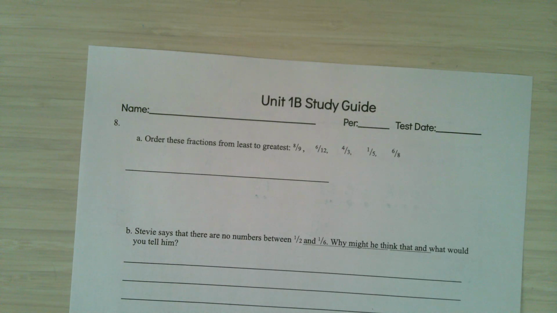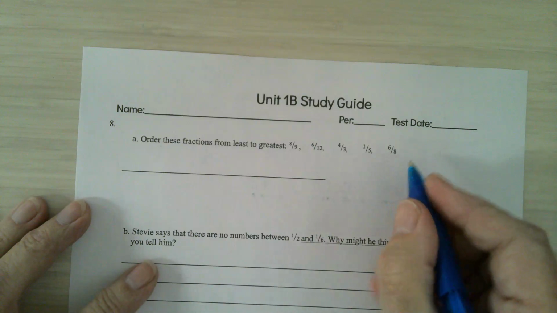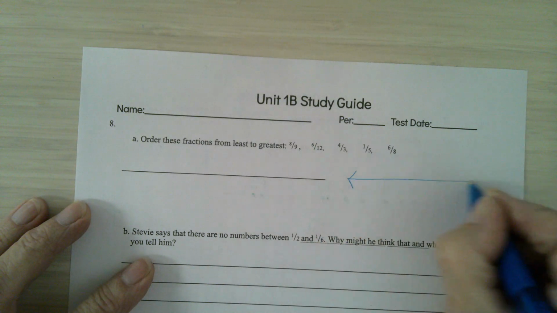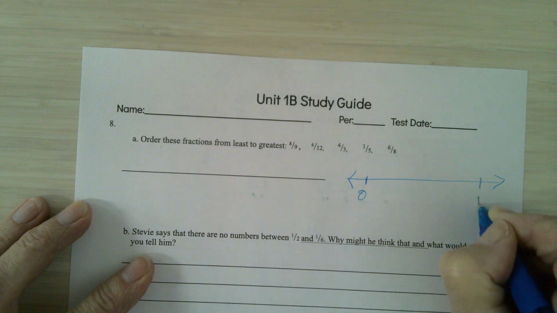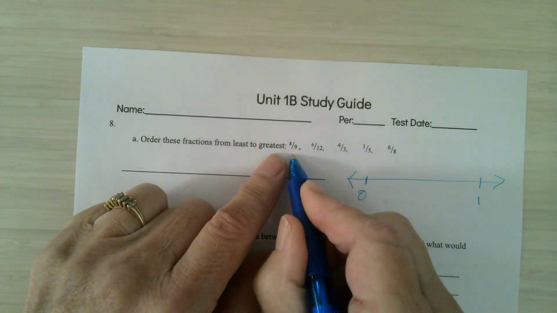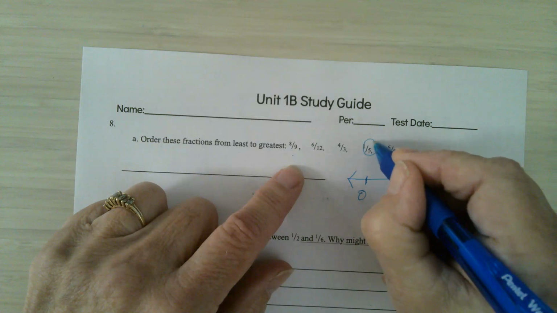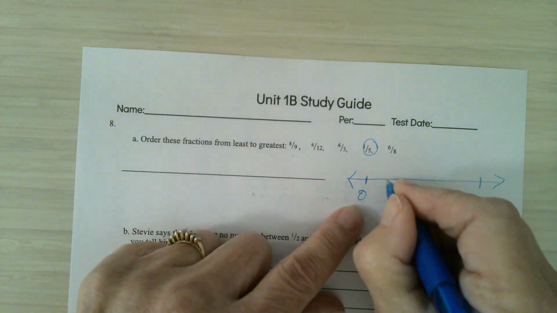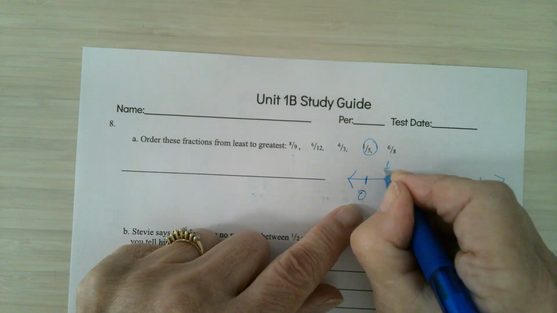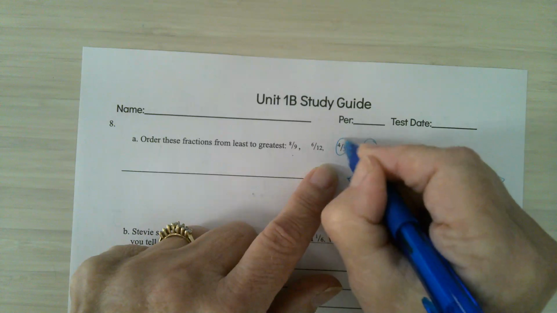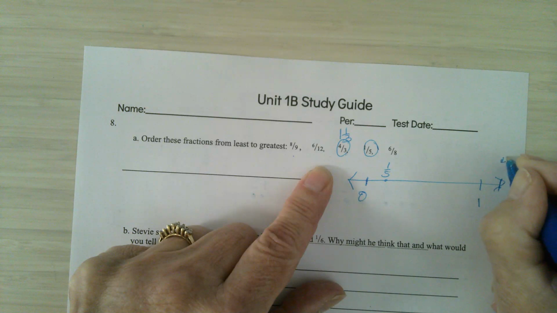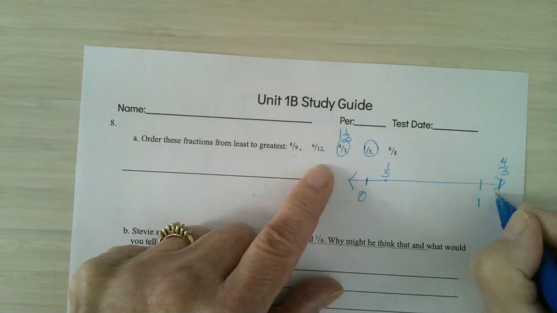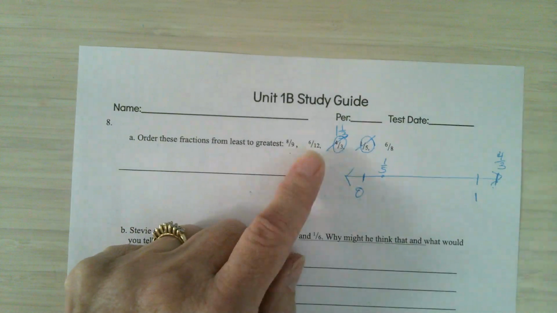Order these fractions from least to greatest. Well, I would first think about them on a number line. Okay, they're all in between 0 and 1. 1/5 is going to be closer to 0, right? So I would put 1/5 here. 4/3 is 1 and 1/3. It's going to be way over here. It's bigger than the 1. Okay, so we know that one and that one.